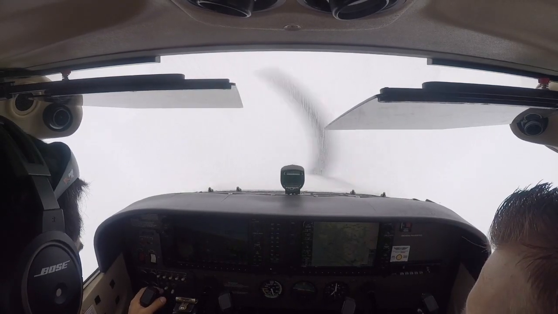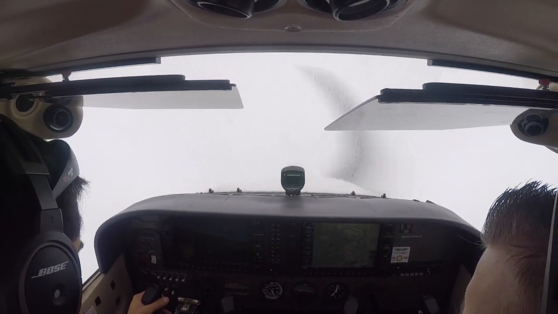Okay, so our localizer will be 110.5. Approach course will be 269.